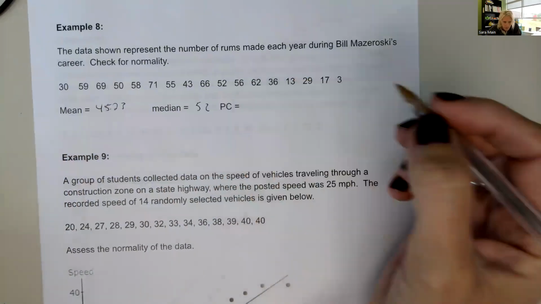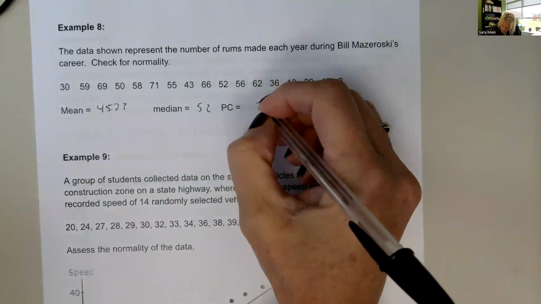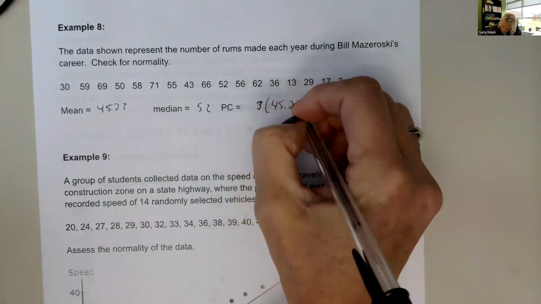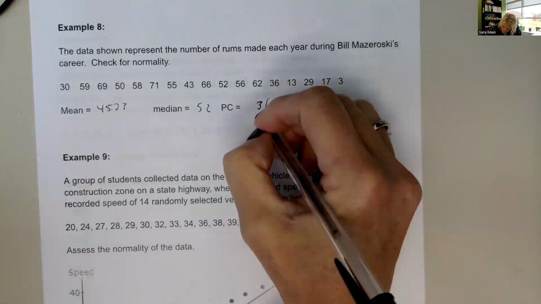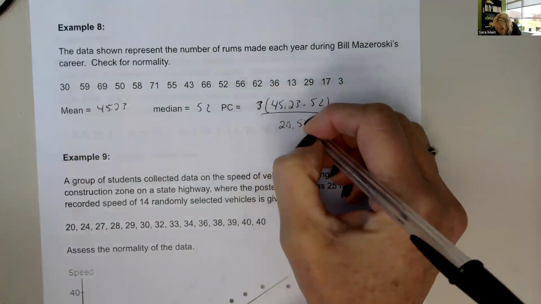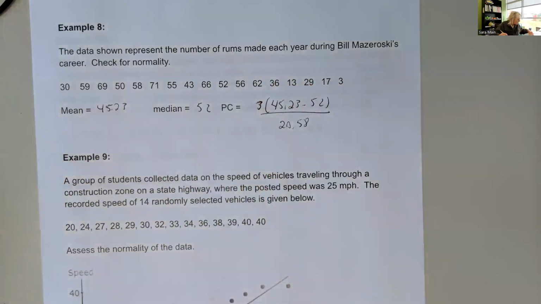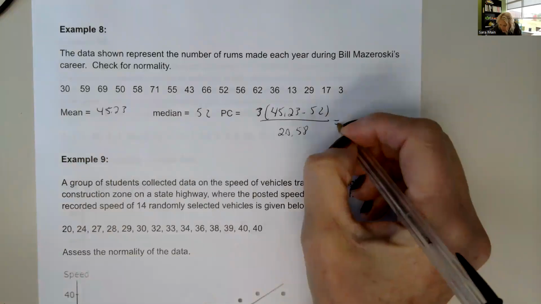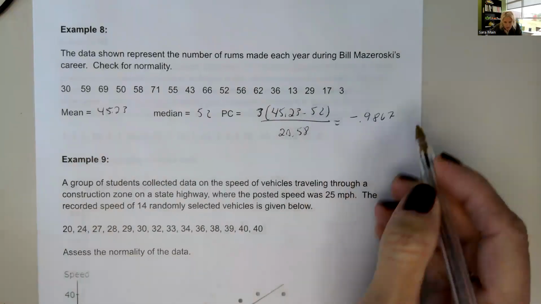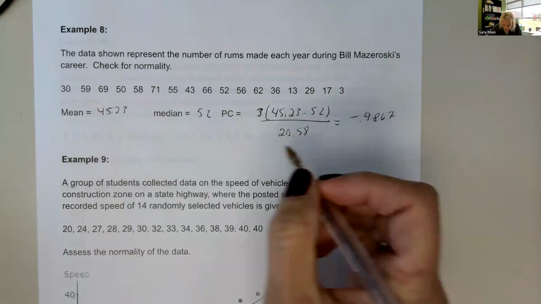and then we're going to calculate the standard deviation, which is 20.58. And so this comes out to be about -0.9867. So very close to a -1.